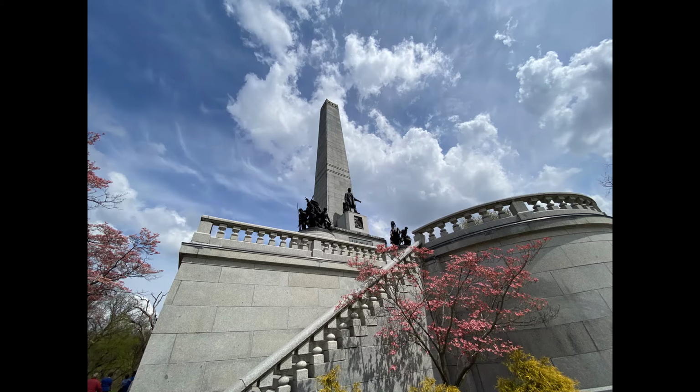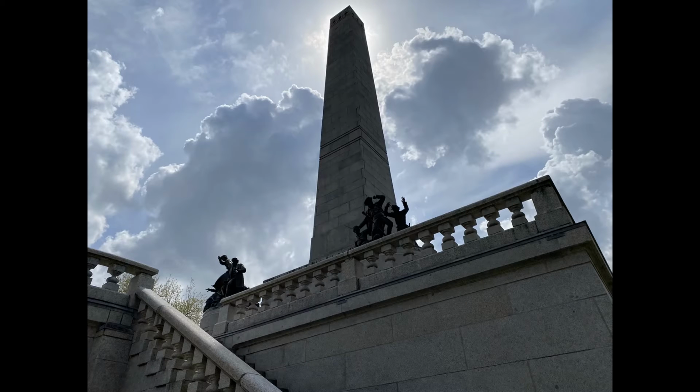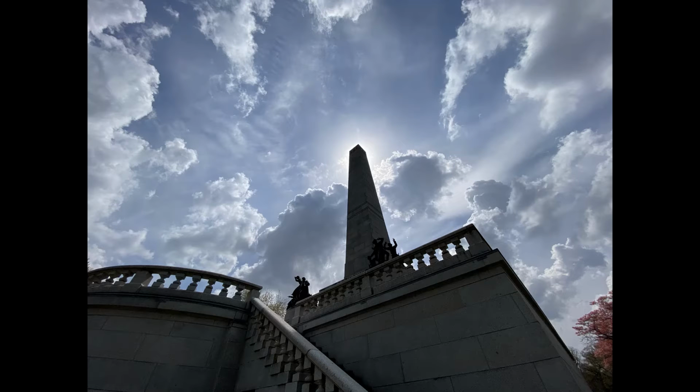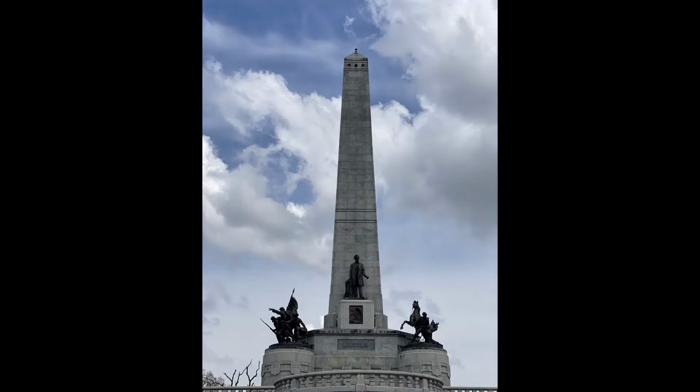The obelisk's four corners sit on pedestals where four bronze sculpture groups represent the four Civil War military services: infantry, artillery, cavalry, and navy. On the south side of the obelisk sits a bronze statue of Lincoln himself.